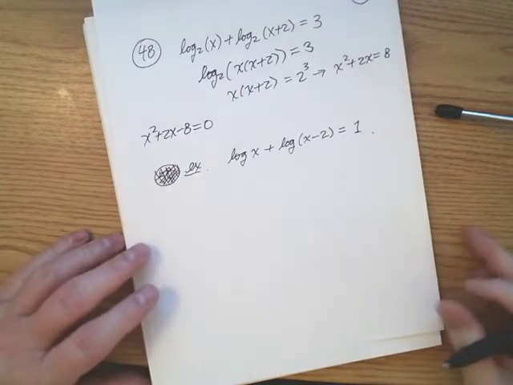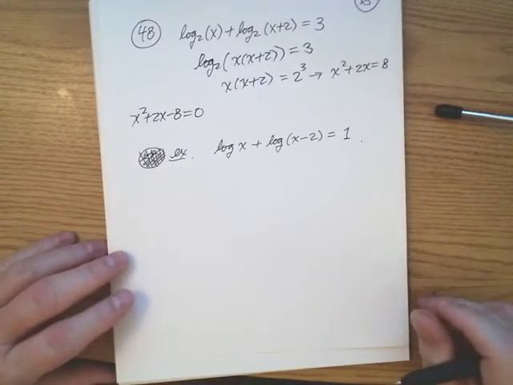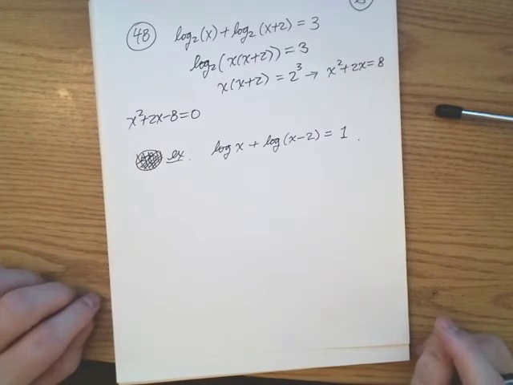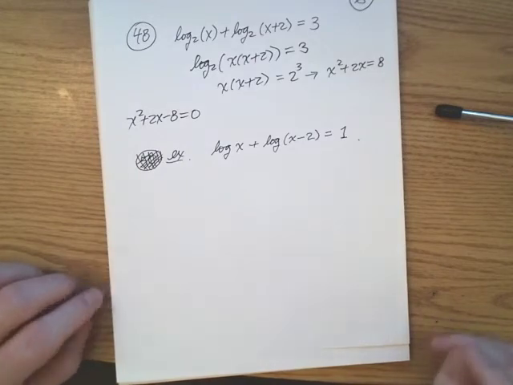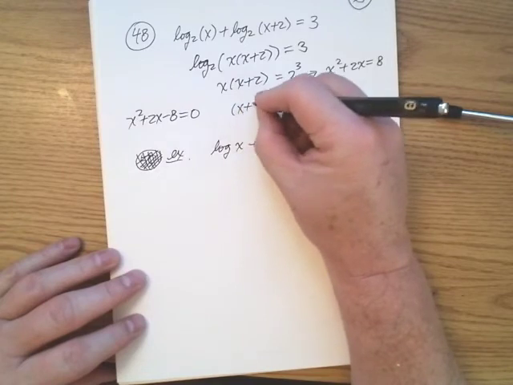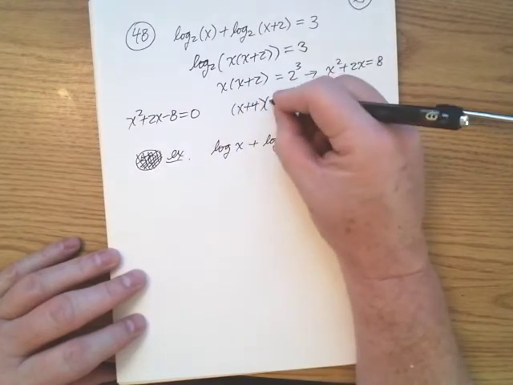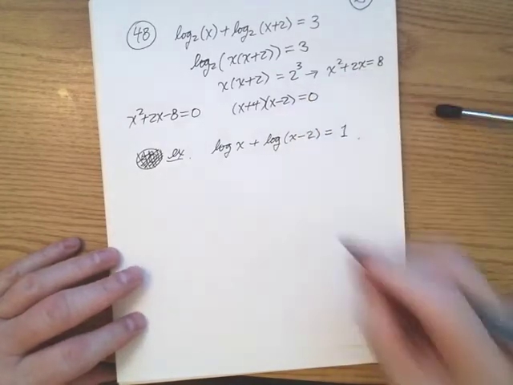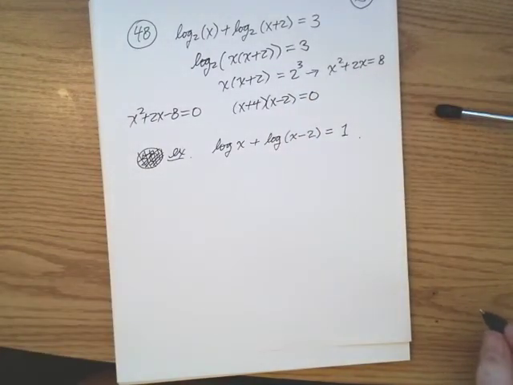This is a quadratic equation. We want to put it in standard form. Okay, can you solve that? Can you think of how to solve that? Usually when you've got a quadratic equation, you want to try to see if you can factor it first, right? So let's go (x + 4)(x - 2). Doesn't that work? Okay. I think that works for us.